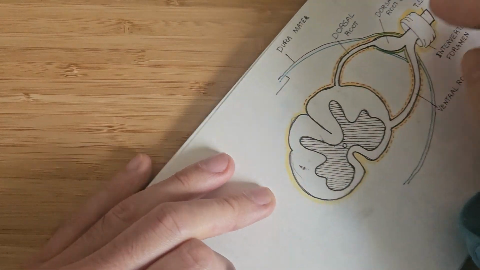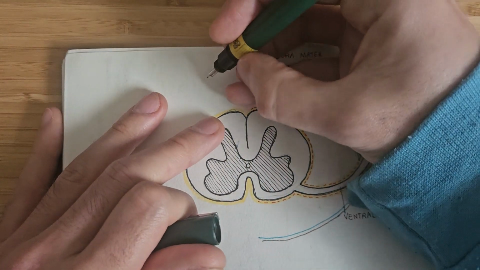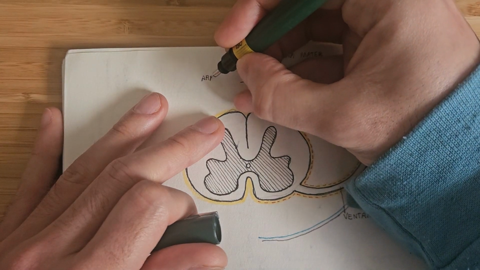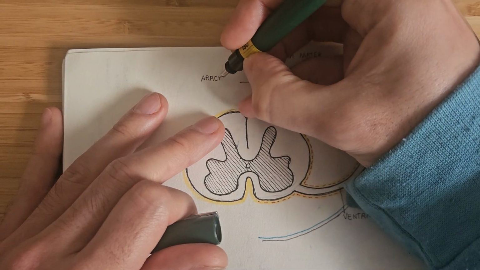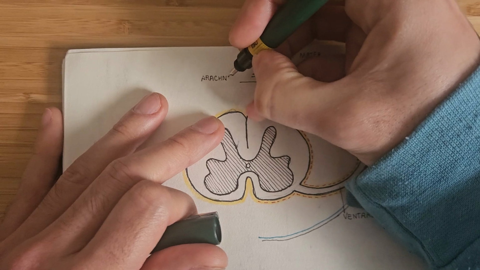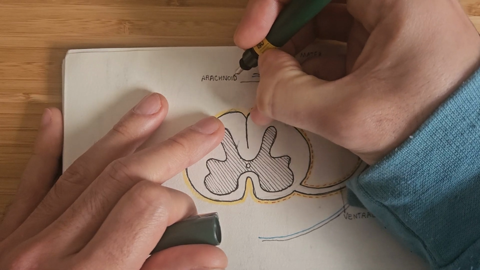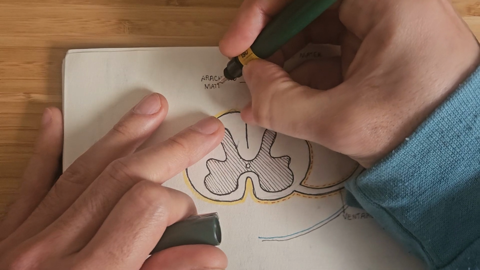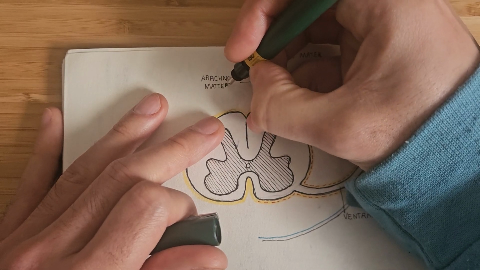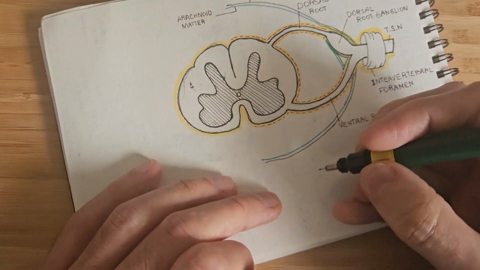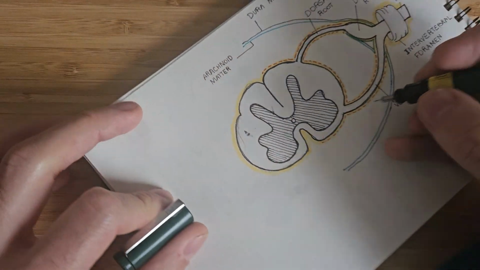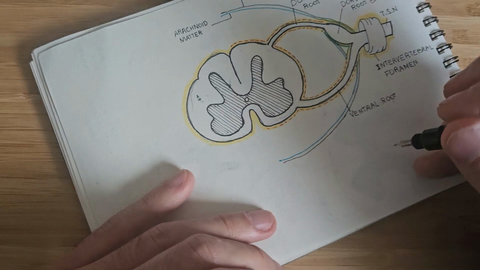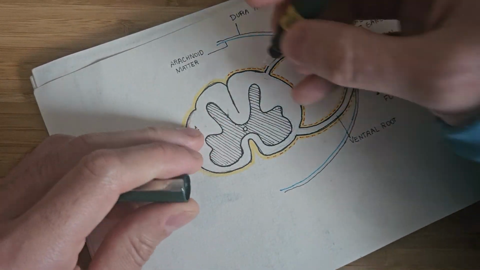Remember, arachnoid mater is the blue one. And then we have the pia mater. Well, in order. Then we have the subarachnoid space. I'm going to write the subarachnoid space here.